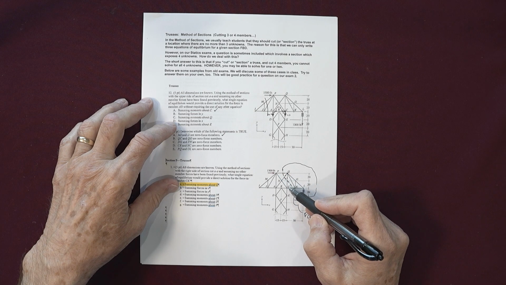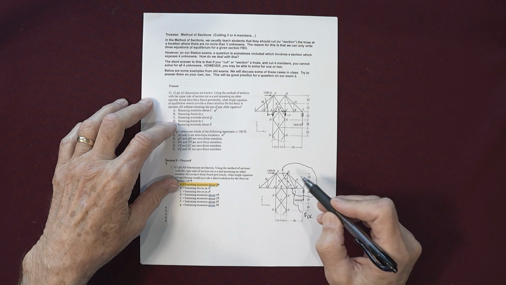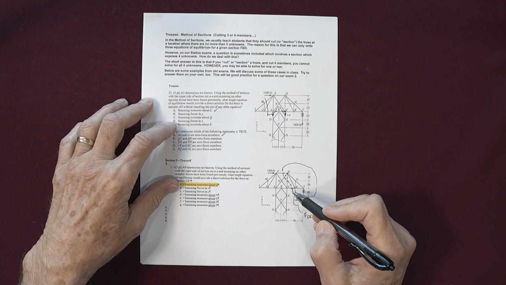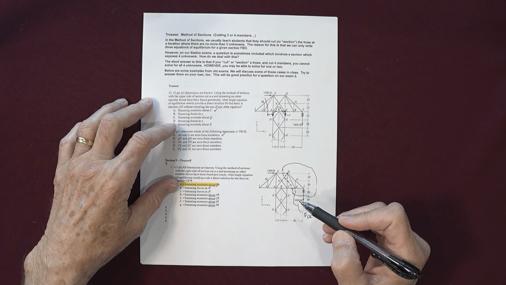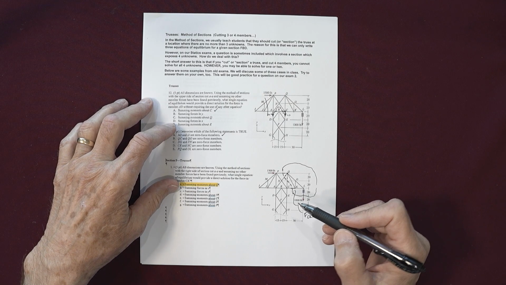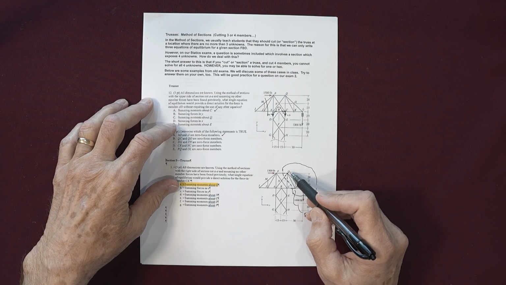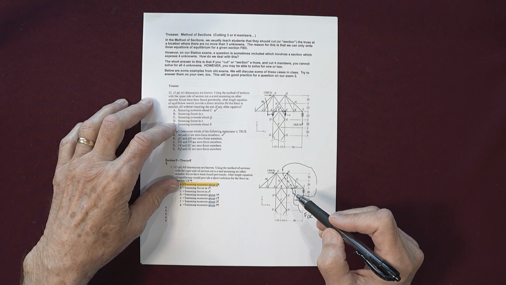In these double crossing methods here, a single diagonal would keep this rectangle in equilibrium. The double cross members is redundant. One of those is not needed for static equilibrium. So if you remove one of these, it becomes statically determinate.